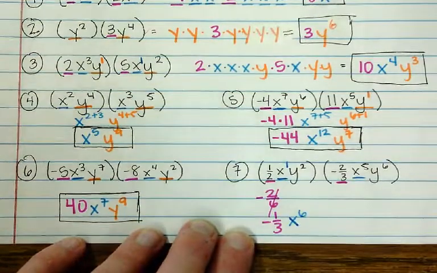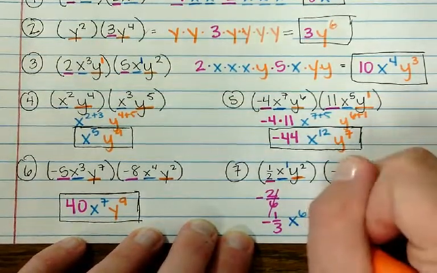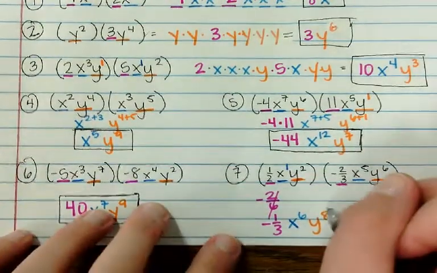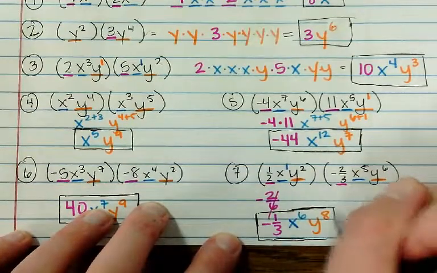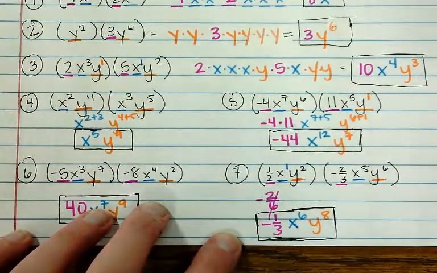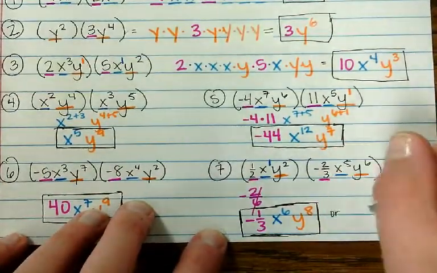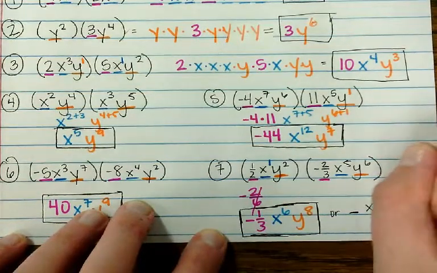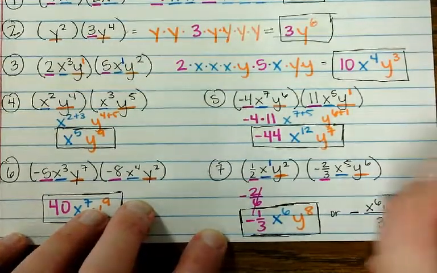And then we have y squared and y to the 6th. So that's y to the 8th. So this right here would be negative 1/3 x to the 6th, y to the 8th. Another way that you might see this written is negative x to the 6th, y to the 8th over 3, where they multiply that 1/3 in. You might see it this way as well.